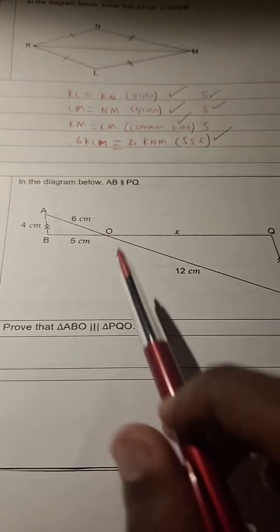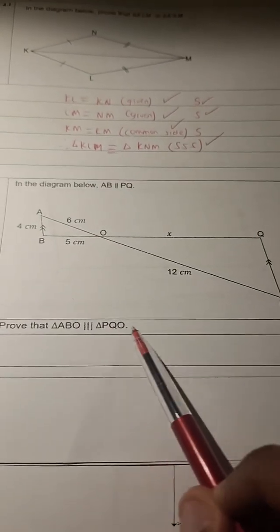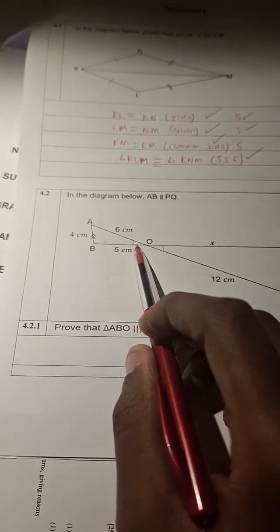So let's look at this triangle. Triangle ABO and triangle PQO. What do you see, guys? Do you see this angle and this angle? What do we know about those two angles? Can someone tell me? Angle BOA and angle POQ.